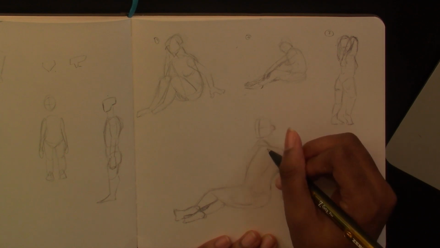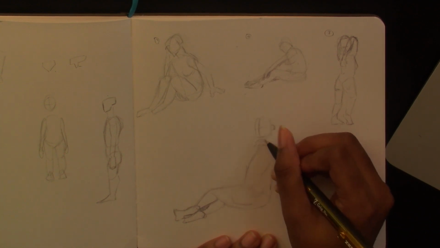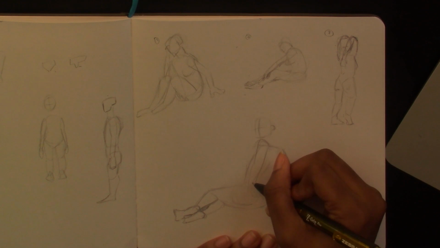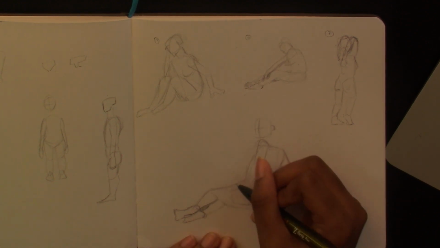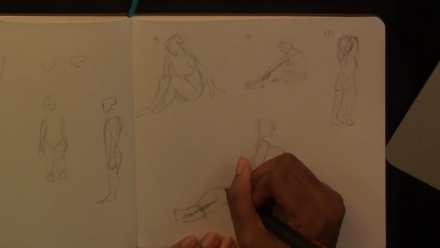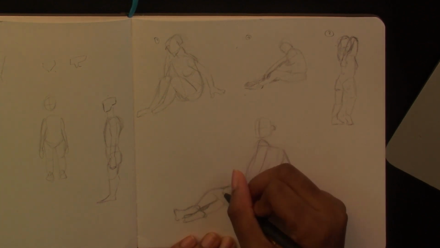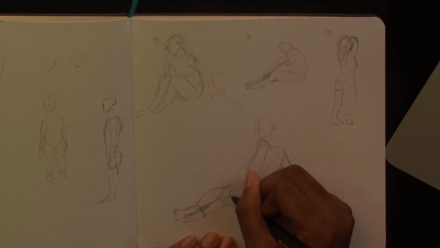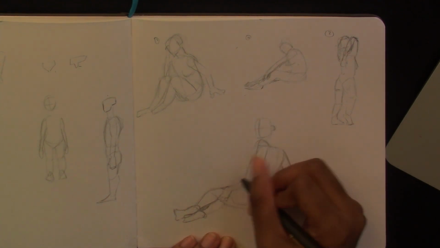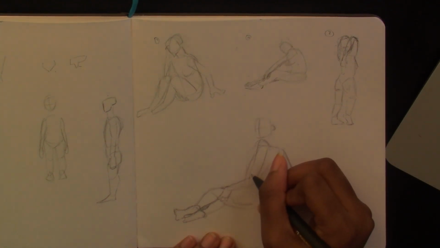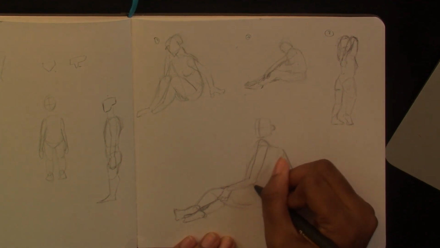It follows the body, like it swoops up here, stays here, and ends here. I would show you my shorthand on how I draw hands, but I don't really know how I draw hands. It's just something that I wing.